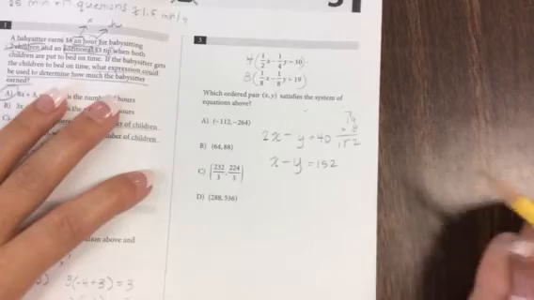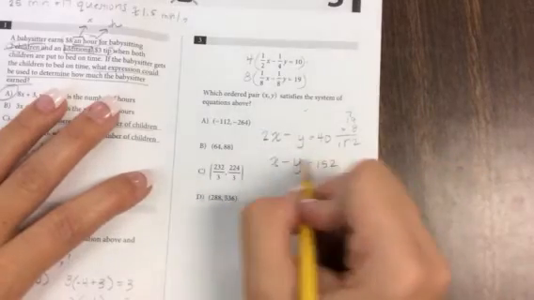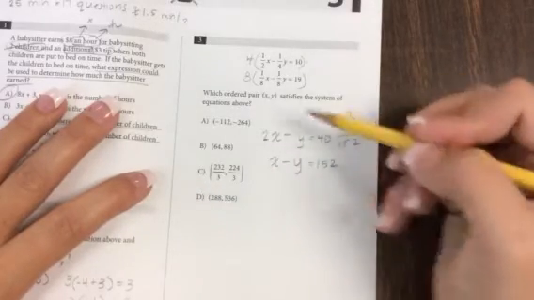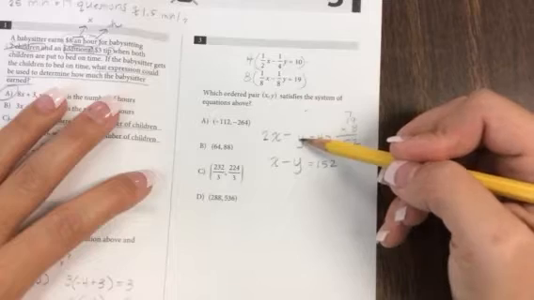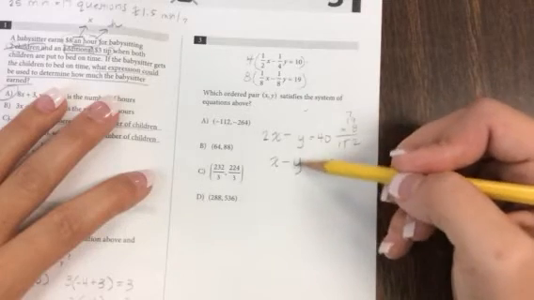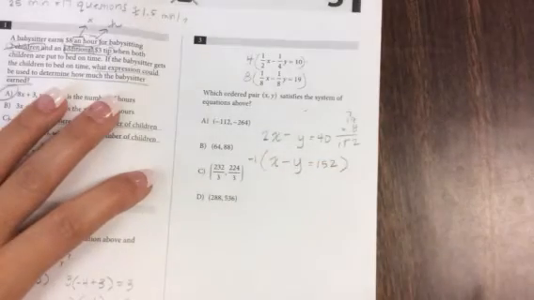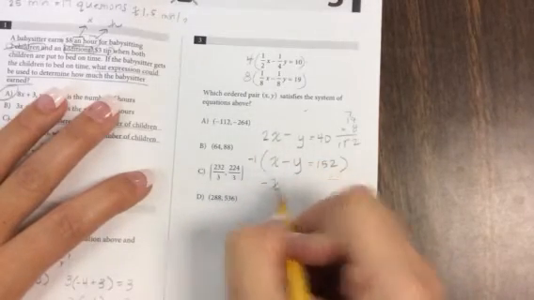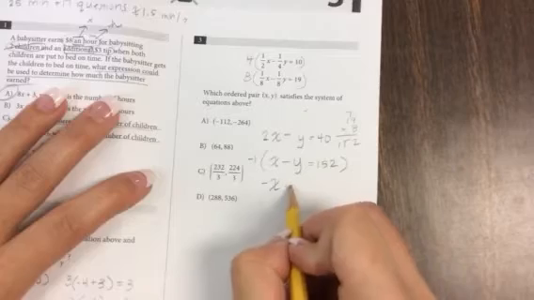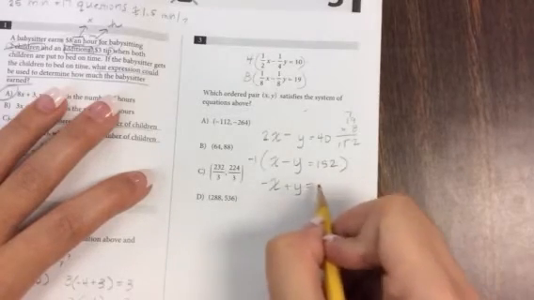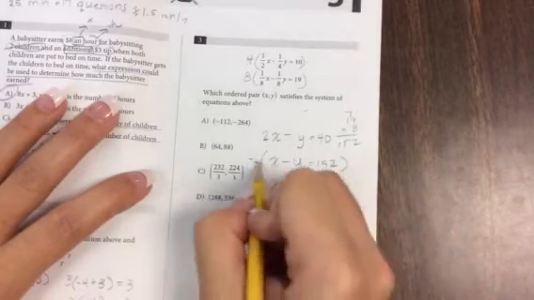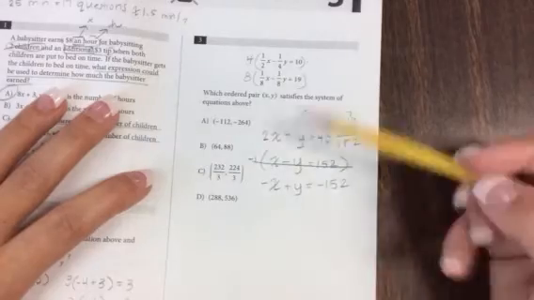Now I want to eliminate one of these variables to solve for the other. So I'm going to eliminate the y. I don't know why, just want to eliminate the y. Since this one's a negative y, I need to make this a positive y so that they cancel each other out. I'm going to multiply this whole equation by -1 to make that happen. -1 makes that a positive y equals -152. That's now gone, so I don't want to look at that one.